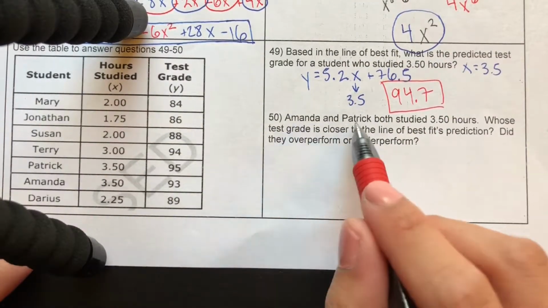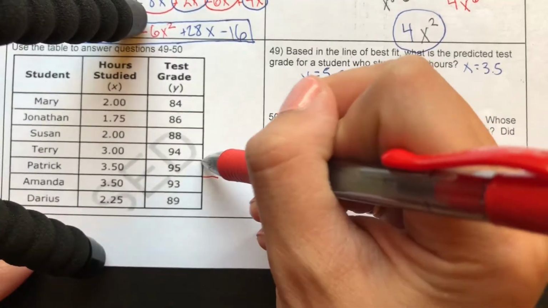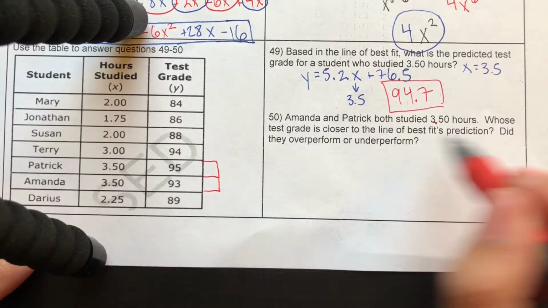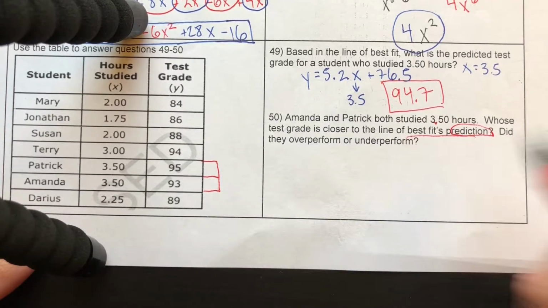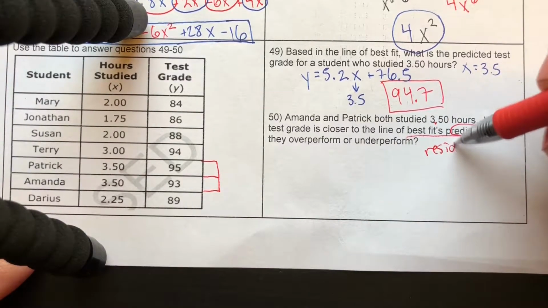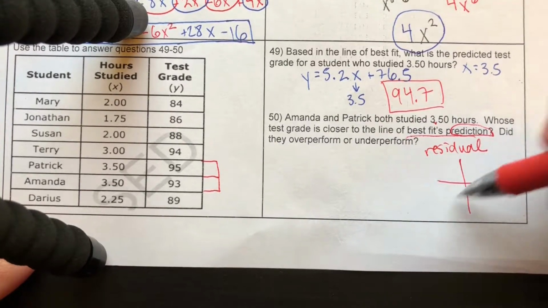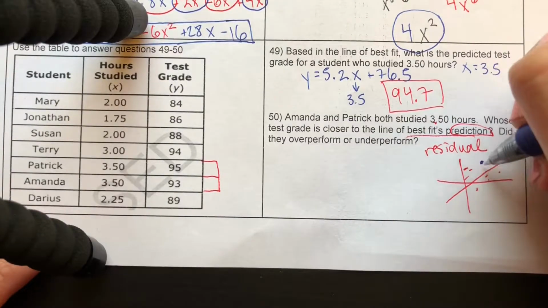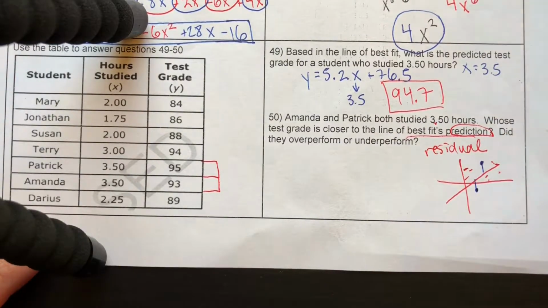Okay, so I'm looking at Amanda and Patrick. So right here, Patrick and Amanda. They both studied for 3.5 hours. I'm looking for who is closest to the prediction. That means I'm looking at the residual, because based on the graph, I'm trying to figure out how far their predicted points are from the line.